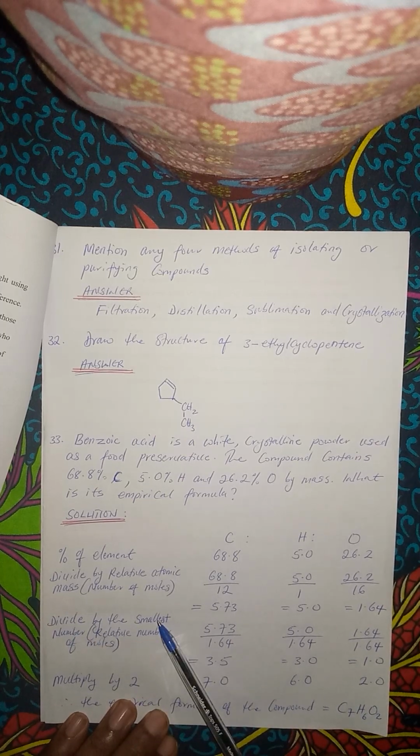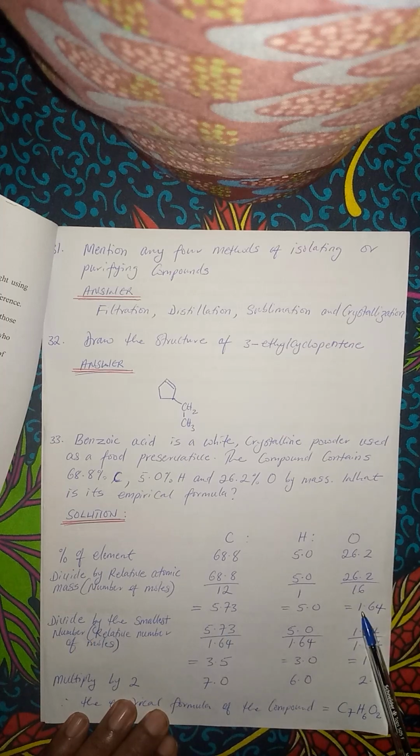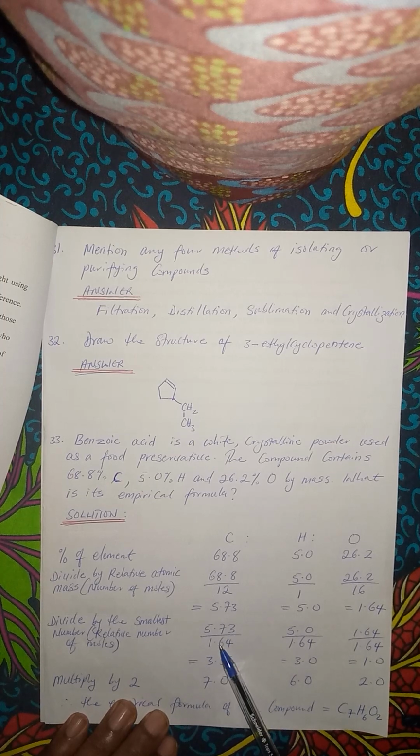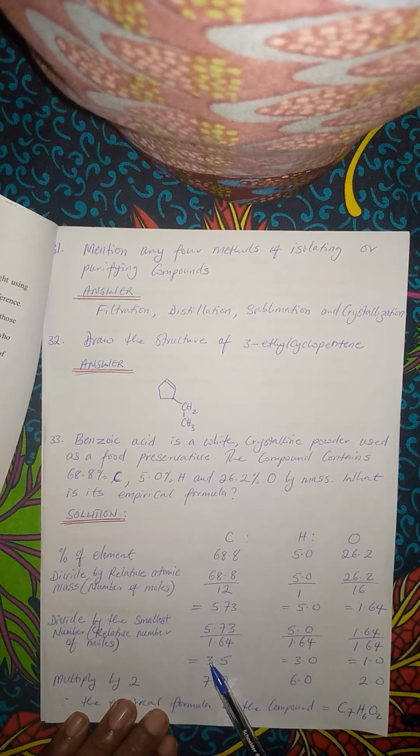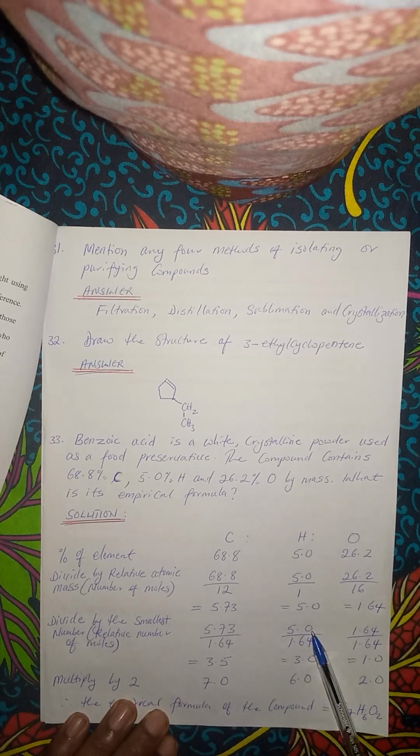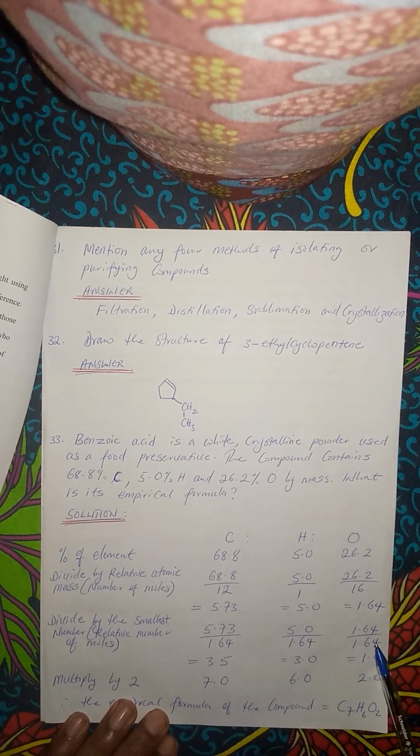Divide by the smallest number. 1.64 is the smallest, so you divide through by 1.64. 5.73 divided by 1.64 gives you 3.5. 5.0 divided by 1.64 gives you 3.0. 1.64 divided by 1.64 gives you 1.